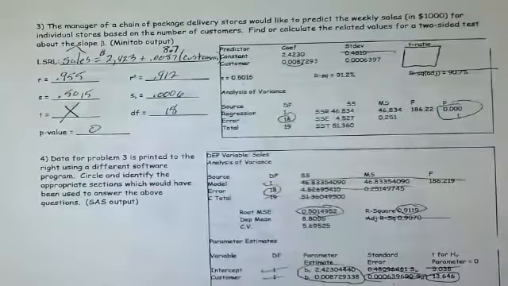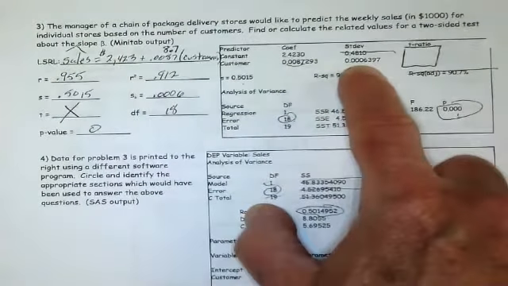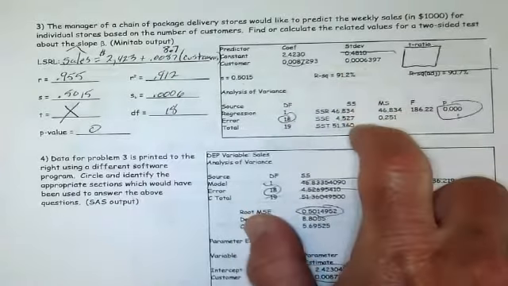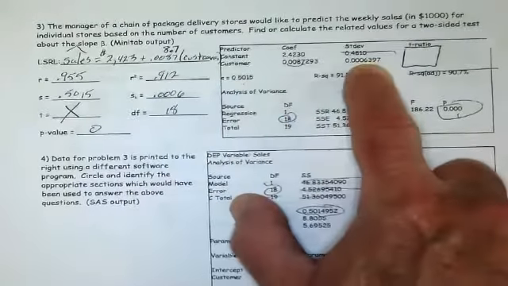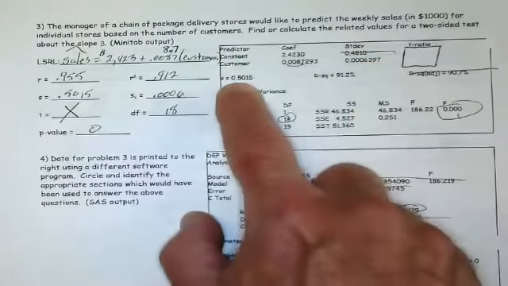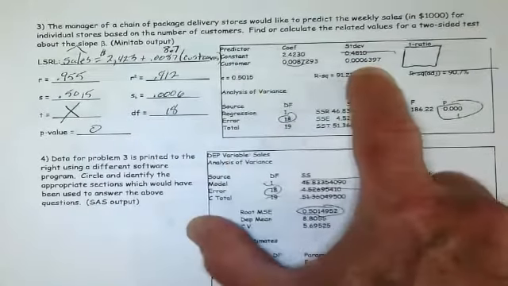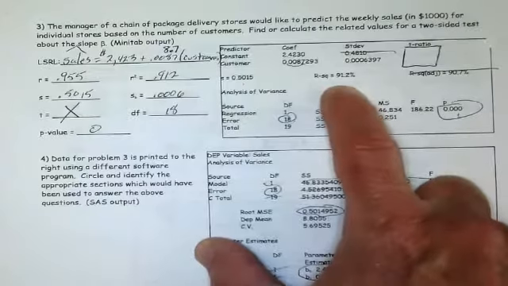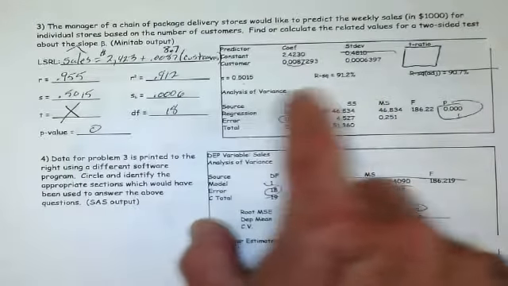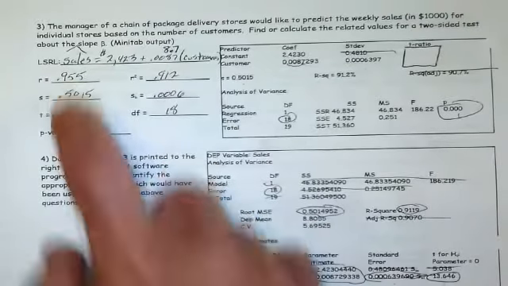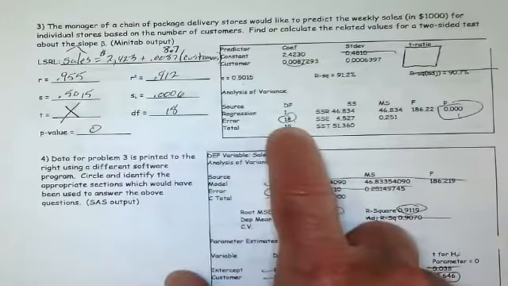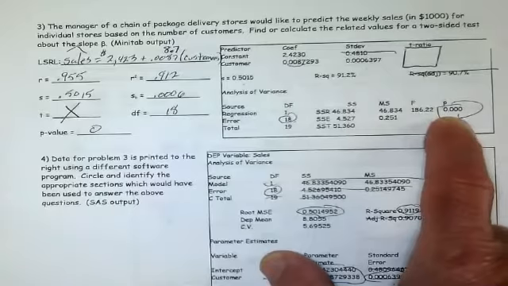There's my standard deviation, 0.0006. That's my standard error. That's twice I've done that. Catch yourself. This is my standard deviation. This is my standard error. There's my R squared. So to find my R, I find the square root of that. Square root of 0.912 is 0.955. Degrees of freedom is 18. My p-value is 0.